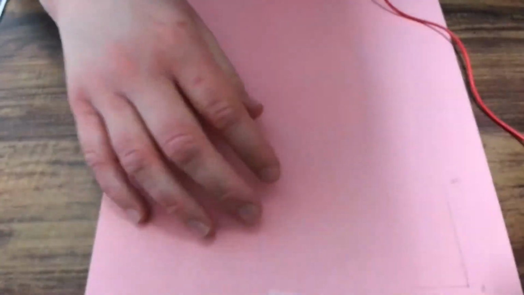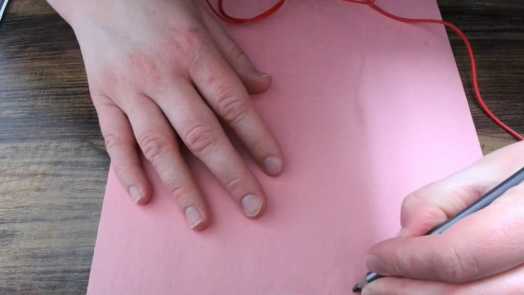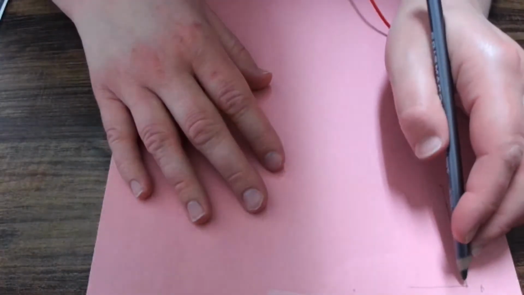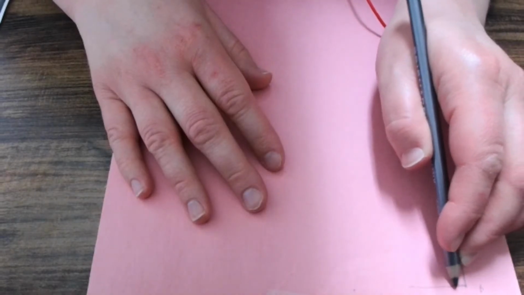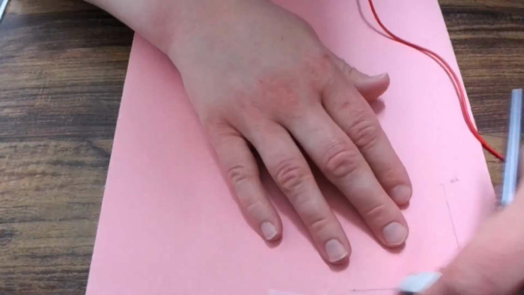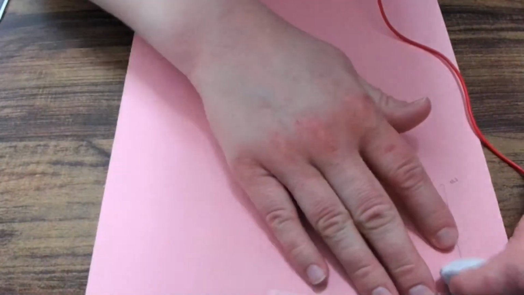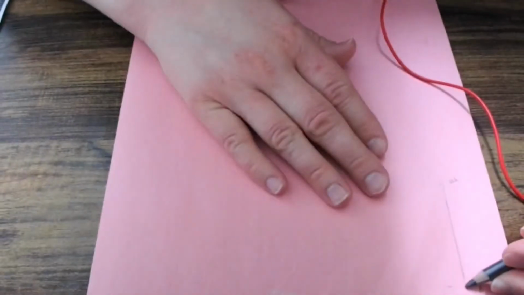Hold on. This is the even line. That's where the line needs to go. And I still moved it up. Jeez. Give me a second. Okay. Let's redraw the point.